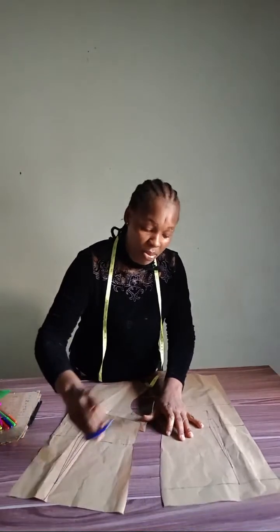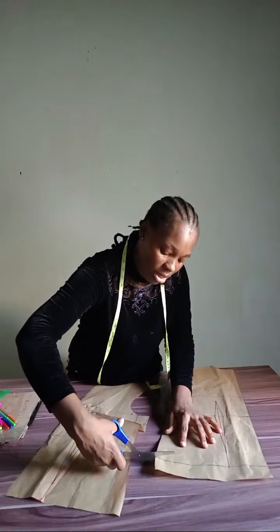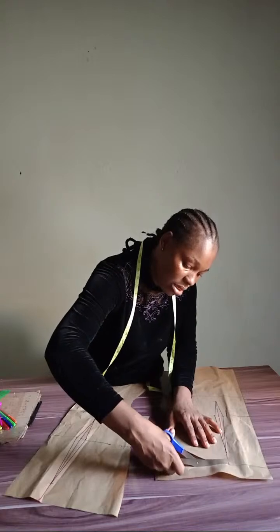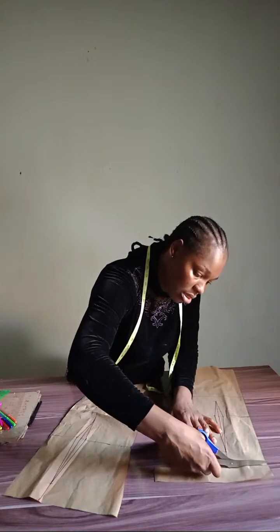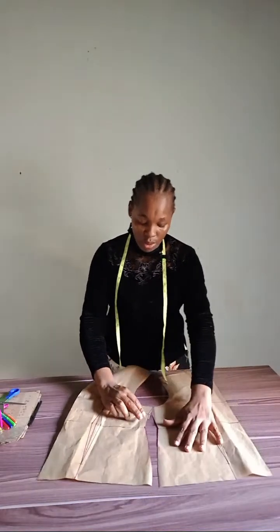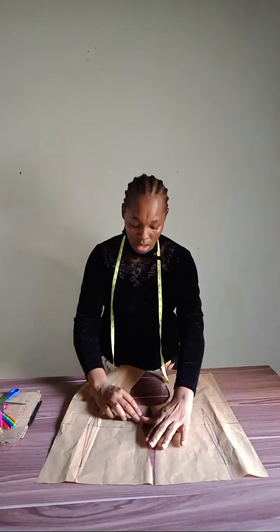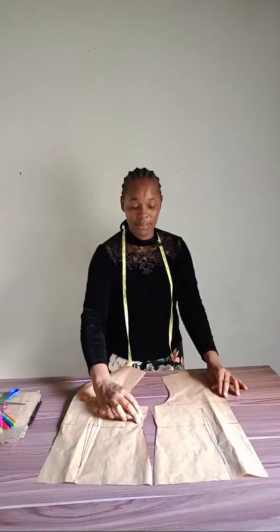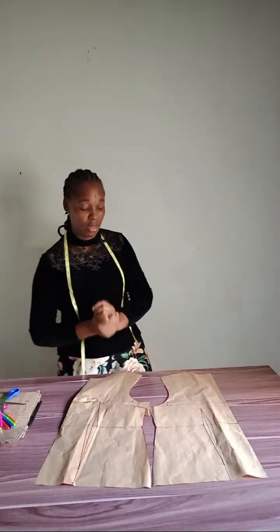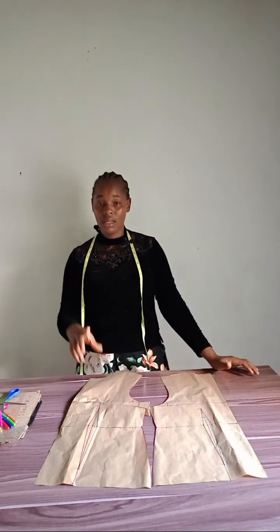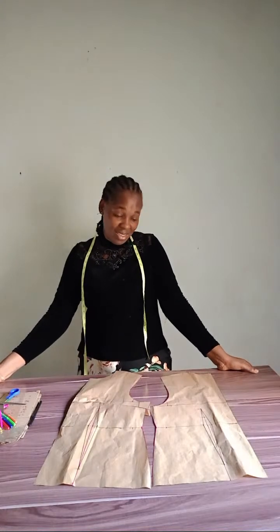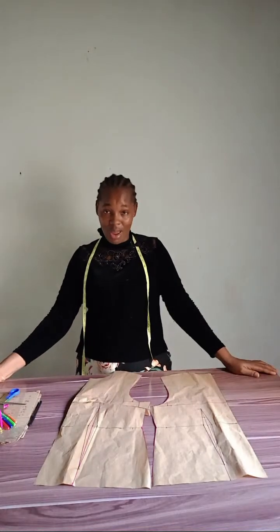You see, I was already making a mistake. I did not cut out this excess from the back. This is the back, and this is not needed for the back. So once we close the dart, these two will align. They will align perfectly. That's why it's good to draft your pattern so that you can close your dart before cutting it on your fabric.